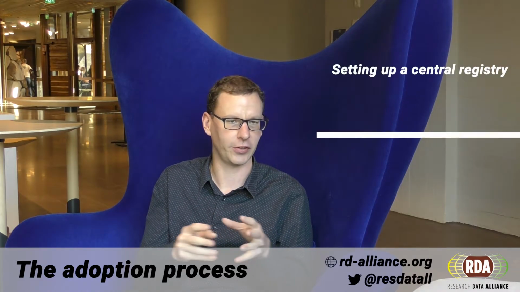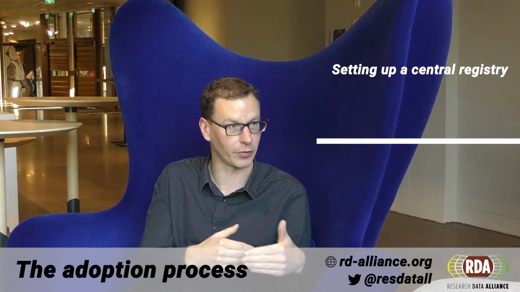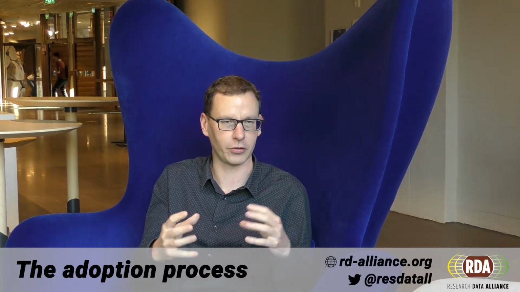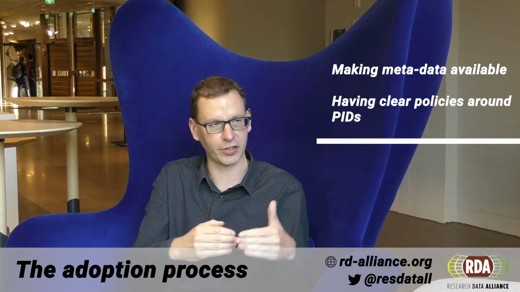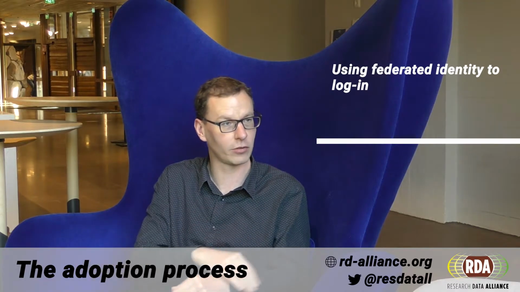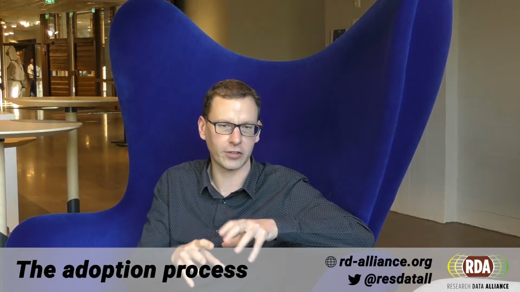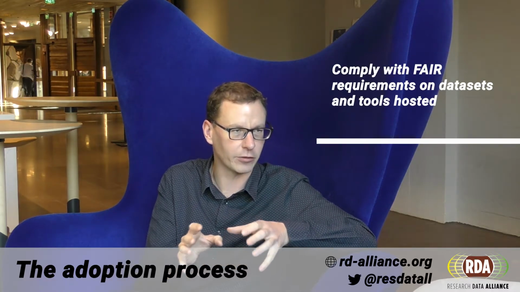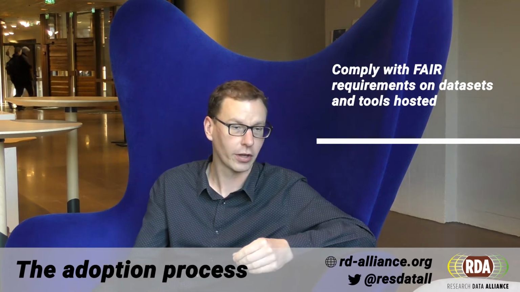So for instance, setting up a central registry where we were registering our repositories. It's about making your metadata available, having clear policies around your persistent identifiers, using federated identity to log in to resources that are password protected, making sure that you're compliant with FAIR requirements on the data sets that you're hosting and the tools that you're hosting.